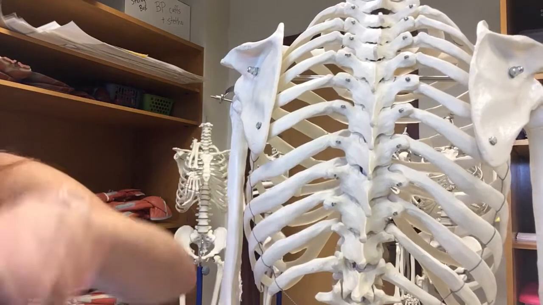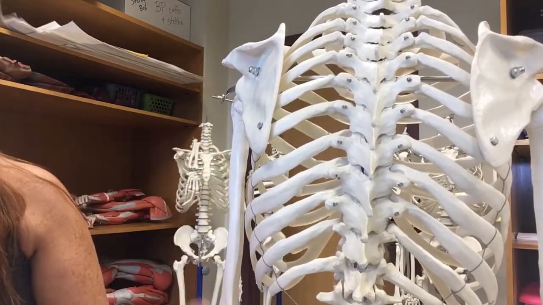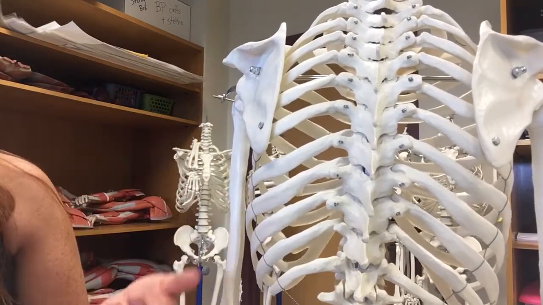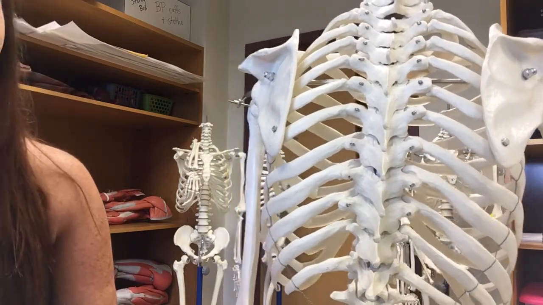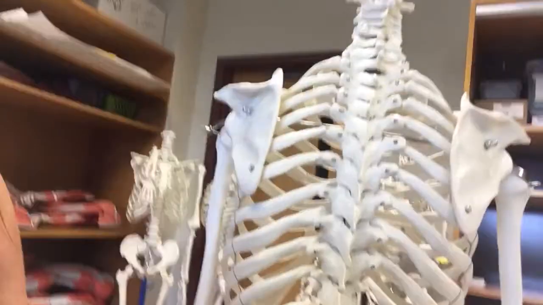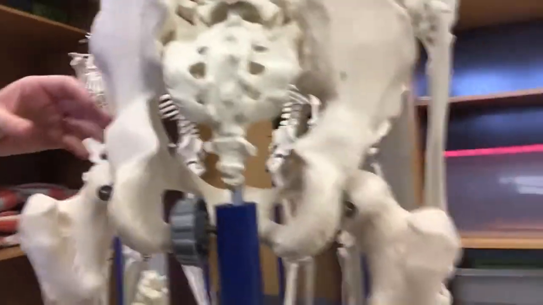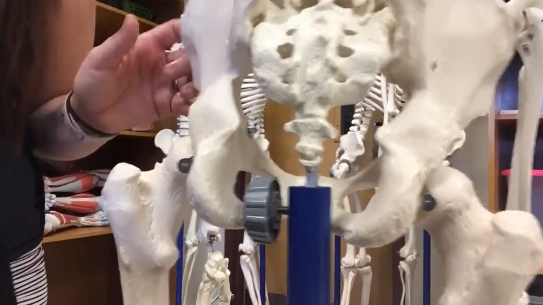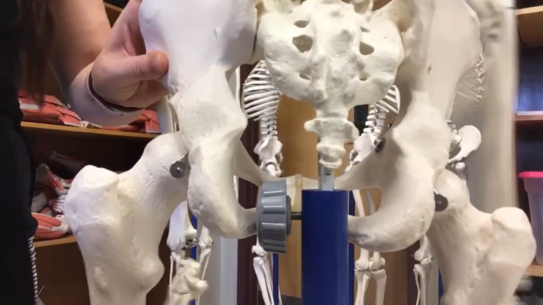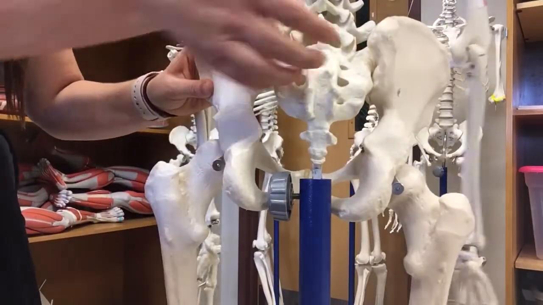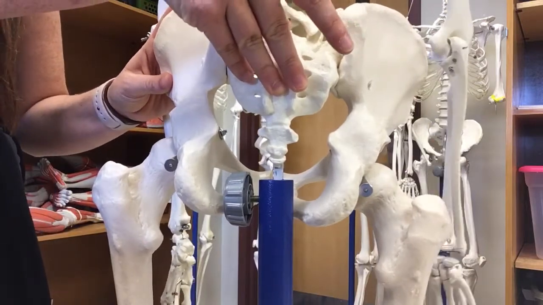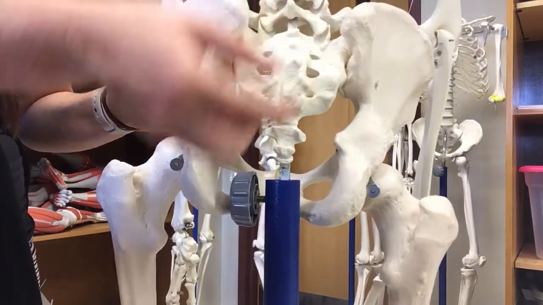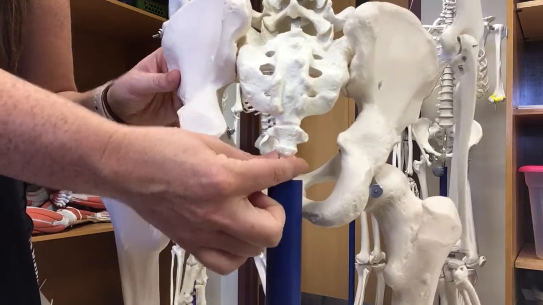We call them T1, T2, T3, and then for lumbar, they'd be L1, L2, L3. Okay, next thing is the sacrum. So let me move us down a little bit. Okay, so what you're looking at now is the sacrum. Okay, this guy. So the sacrum used to be actually several bones, but they all fused by the age of 25 to 30. The coccyx is the same thing.